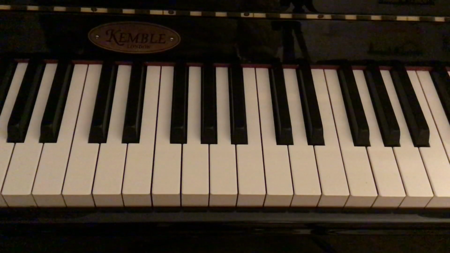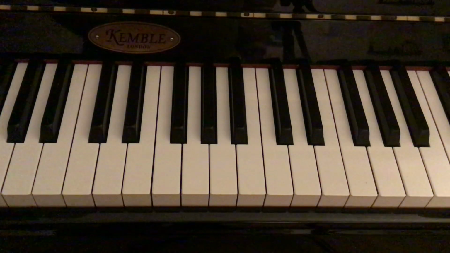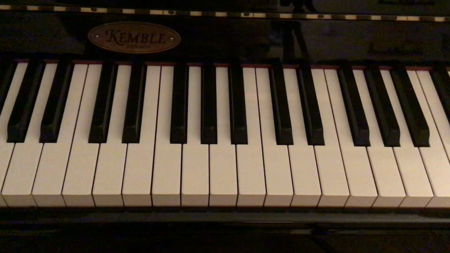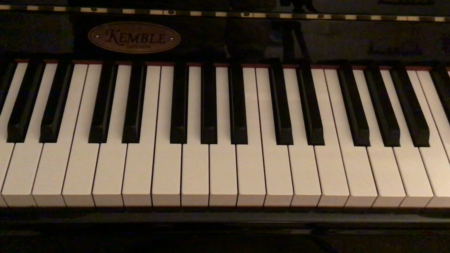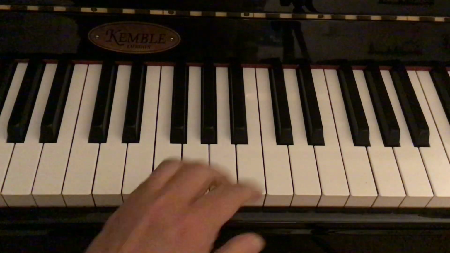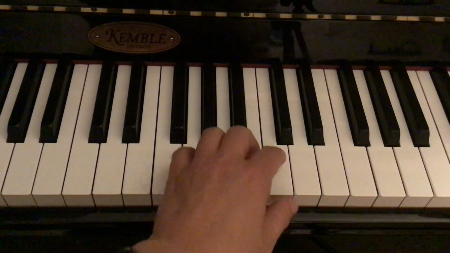Two more terms. I already mentioned key note, which is where we start and we name the scale after that note. And the other one is the leading note. Let me play you the G major again, and I finish on the 7th note.